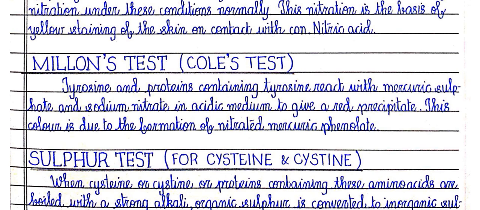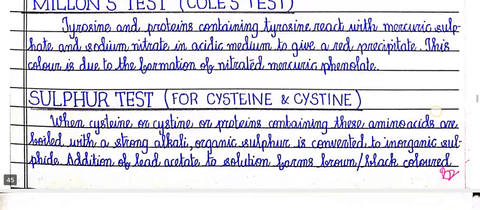Then Millon's test. Tyrosine and proteins containing tyrosine react with mercuric sulfate and sodium nitrite in acidic medium to give a red precipitate. This color is due to the formation of nitrated mercuric phenolate.